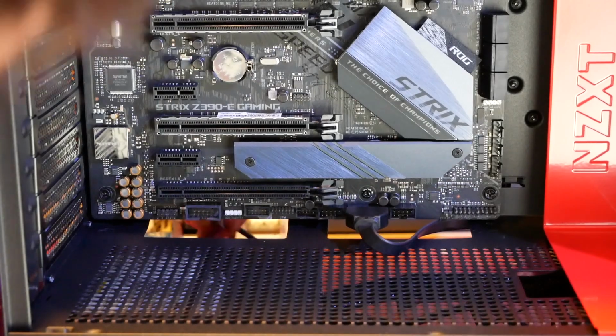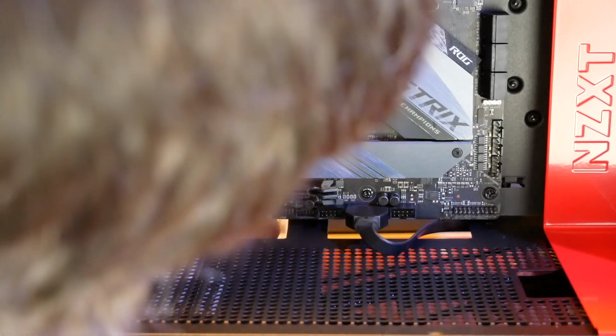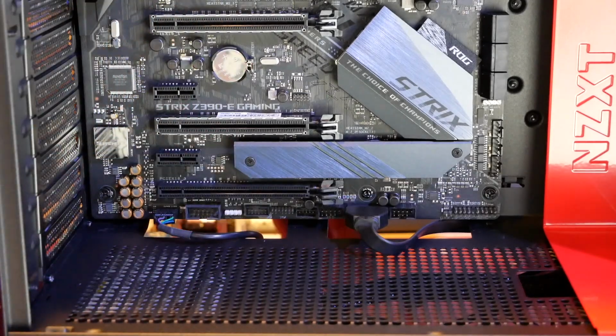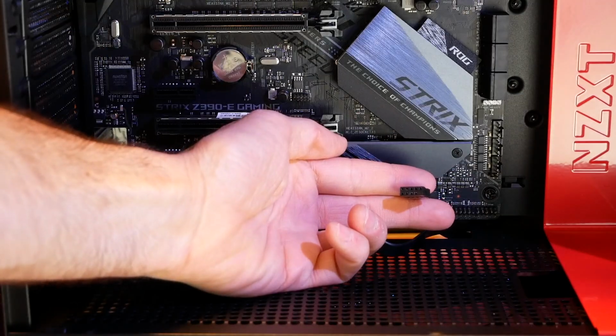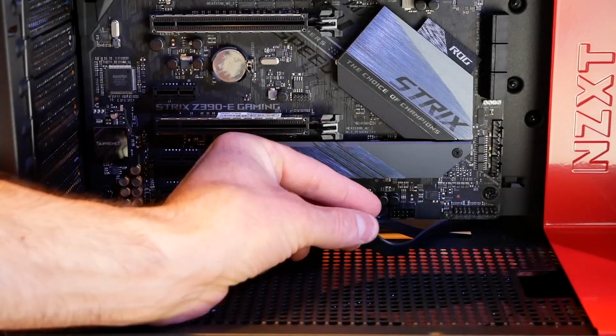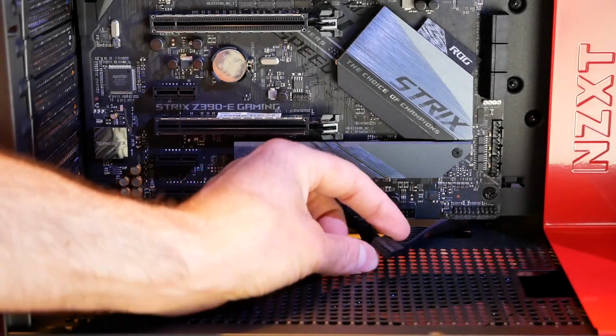And then here's another one. I think this is the audio. Got that put in. And next, basically I'm just looking at the connections on these cables and trying to figure out which parts of the motherboard these fit in.